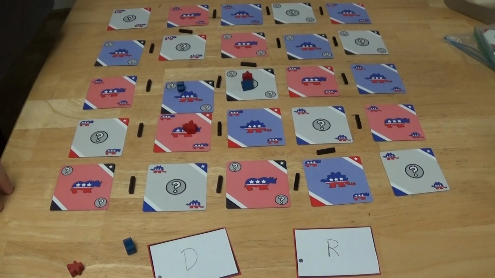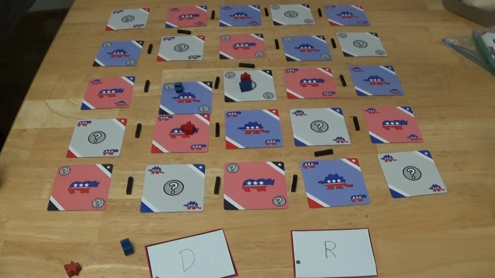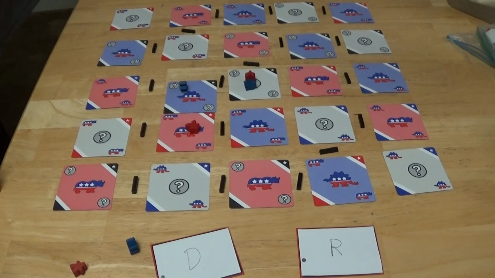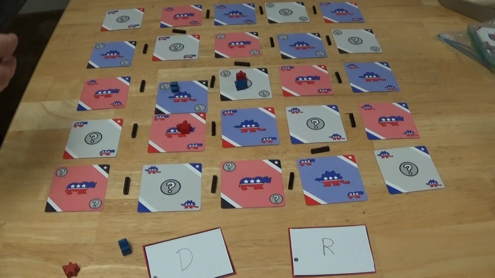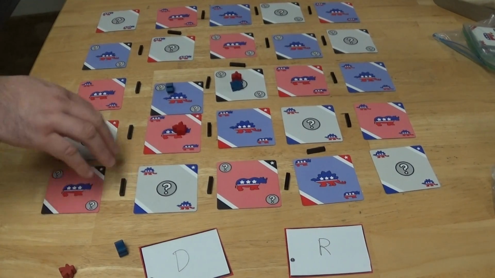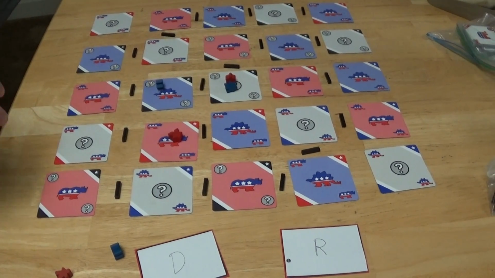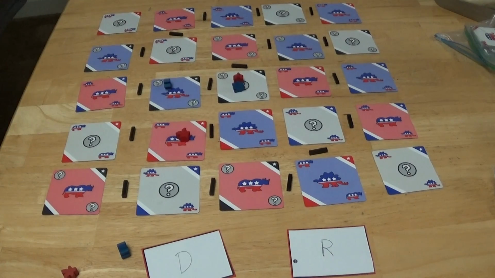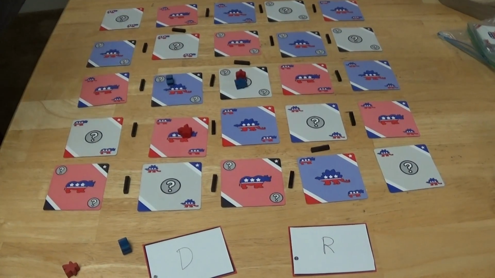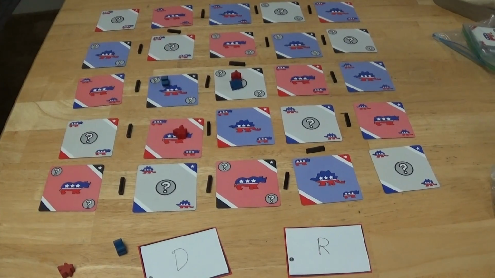After 3 rounds have passed, there is a scoring round. Players gain points for each district their party has a simple majority in. So in this district, there are 3 rhinos and there is 1 dino. That means that the rhinos are going to win this district. They are going to get points equal to the number of precinct tiles, 1, 2, 3, 4, 5, 6, cards in the district minus 1, so they will get 5 points for that district.